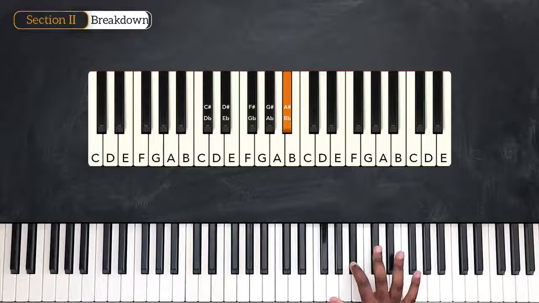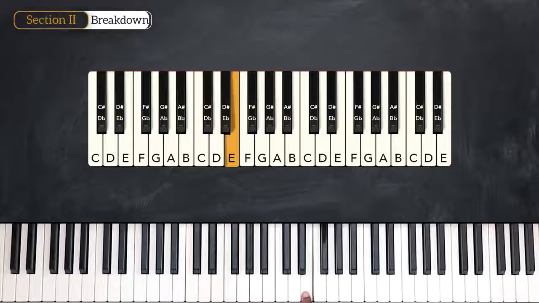Okay, now we have to address two special cases. You will notice that for E and F, and also for B and C, there's no black keys in between. And those two are separated by one half step. Based on the logic that we've just learned, if we raise the note E by one half step, we get here. So that F should be called E sharp. And by opposition, if we take down F by one half step, that same E becomes F flat.